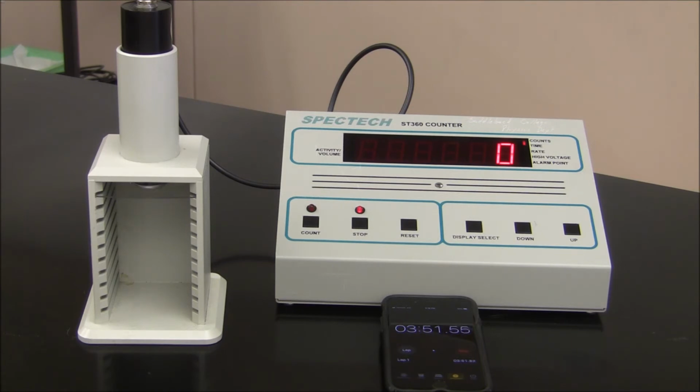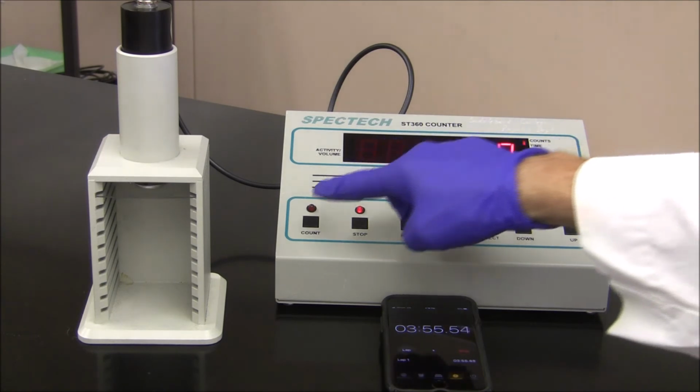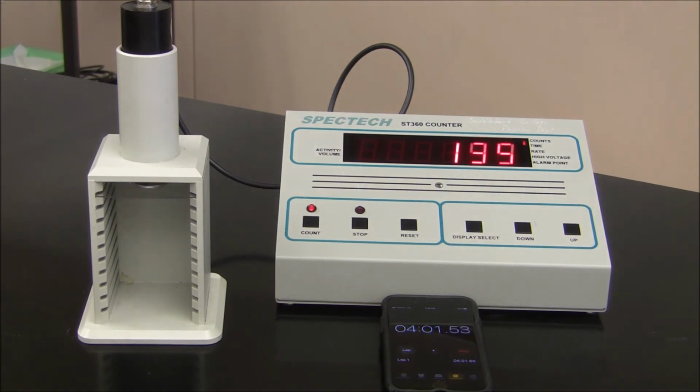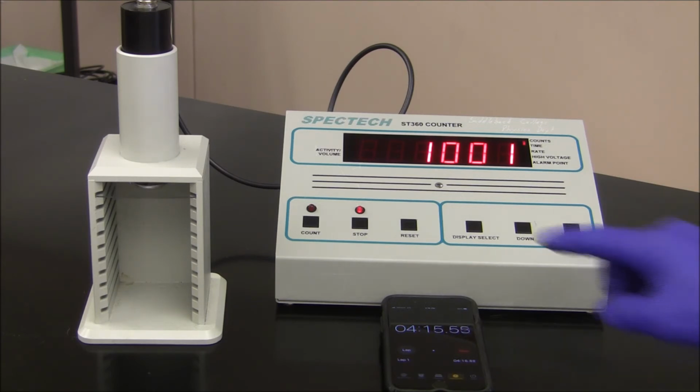Now getting ready for the 240-second count. 1,001 counts at 240 seconds.